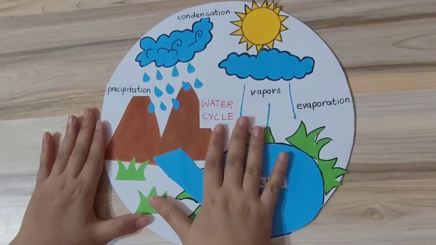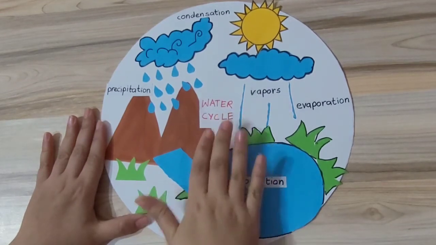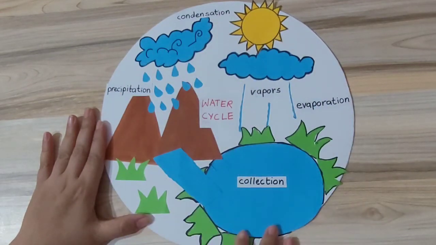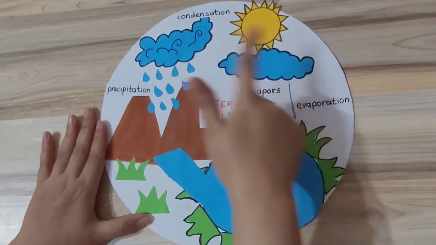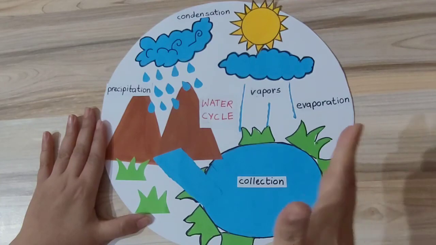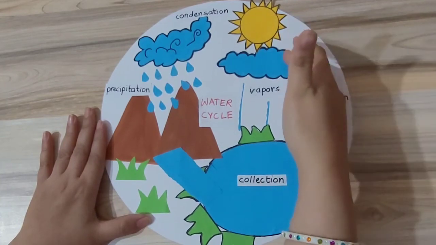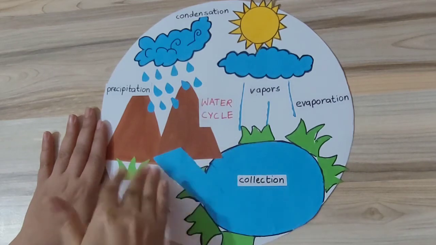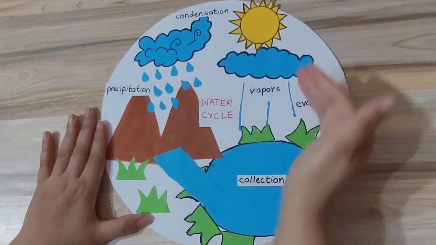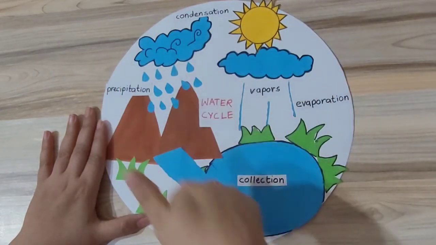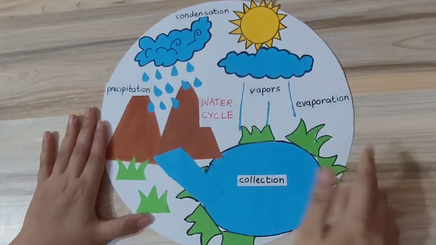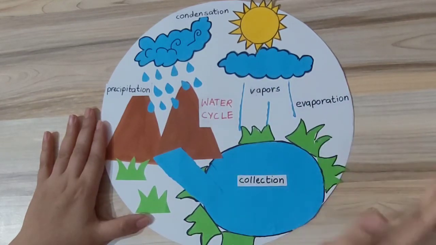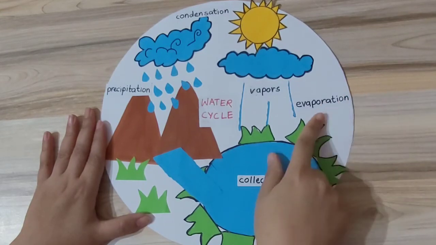So here we have understood that the water cycle is the continuous process of water being circulated from ocean to clouds, then again from clouds to land, and from land it is going up again. So it is moving in a circular way. It is a continuous process which has 4 steps.